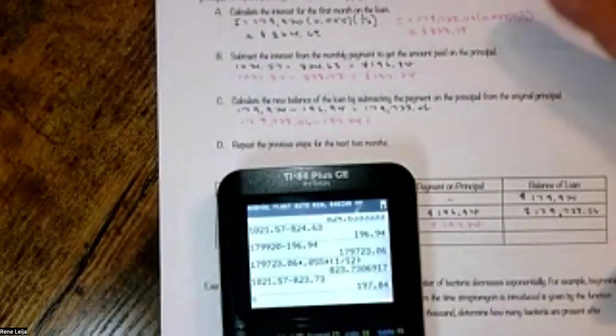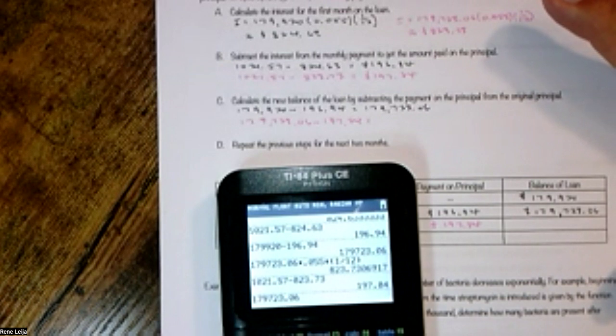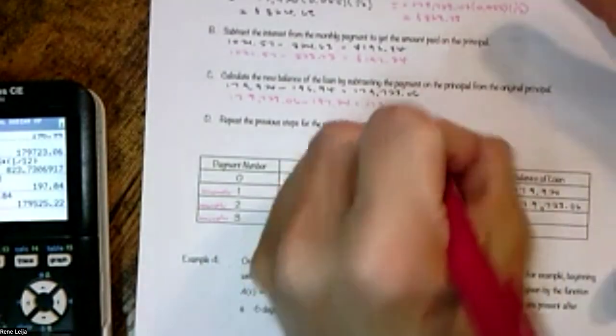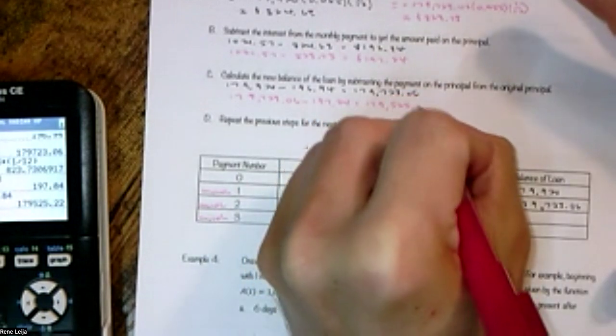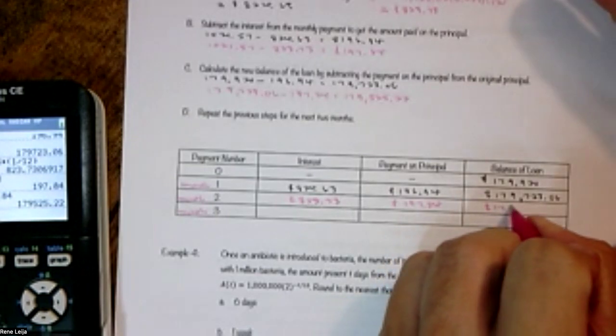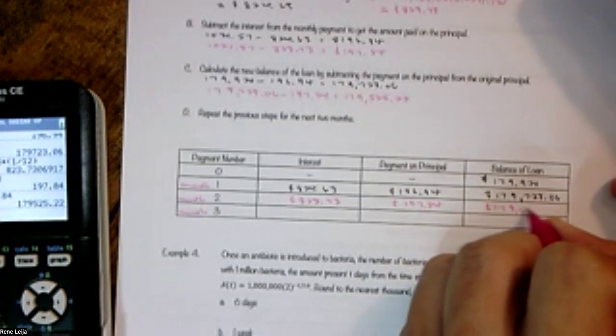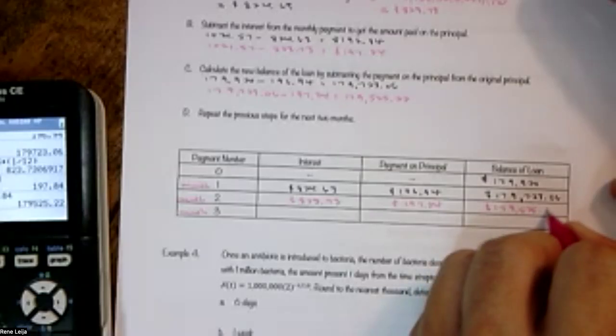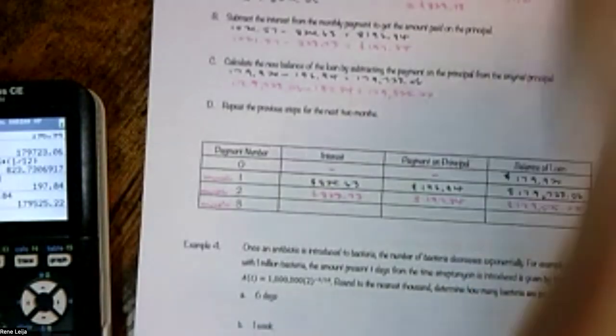So lots of calculating. And you need to be very careful when you're doing all this back and forth because it's very easy to lose your place. Okay, 179,525 and 22 cents. Okay, last one.